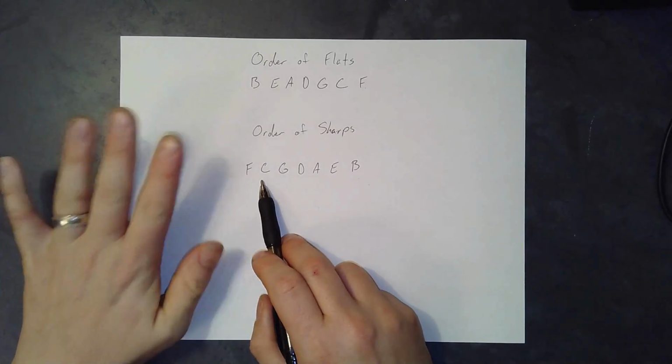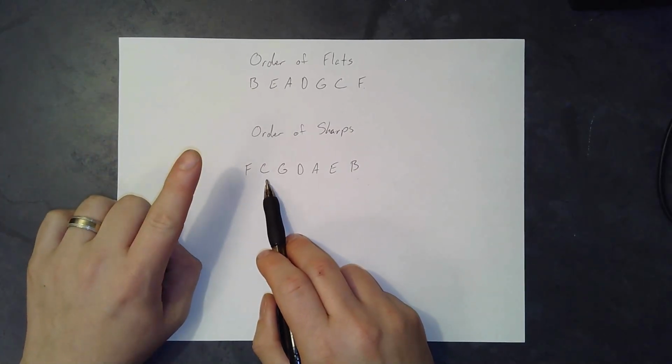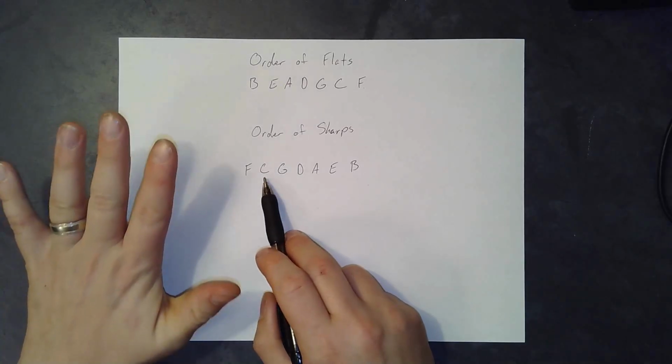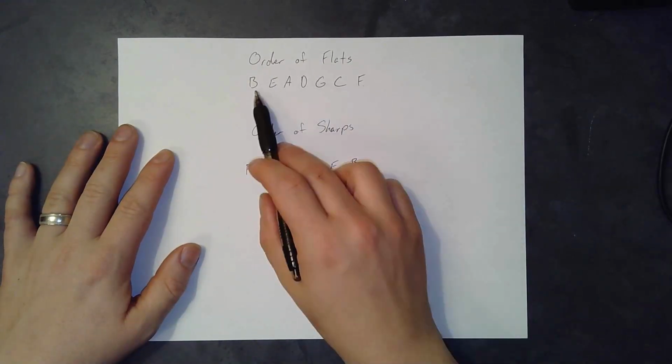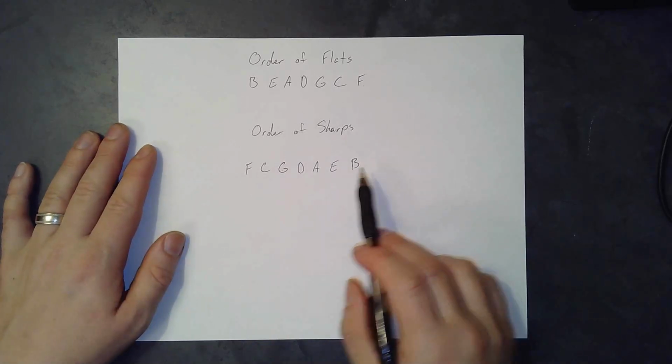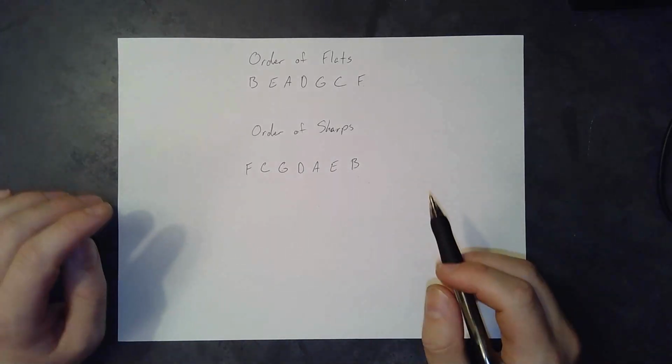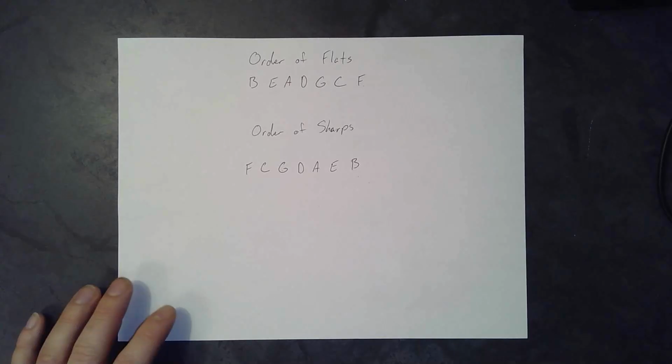They are each a fifth apart. C, D, E, F, G. C to G is a fifth. So each of the flats is a fourth apart. Each of the sharps is a fifth apart. That's another way to remember it if you're a numbers person.